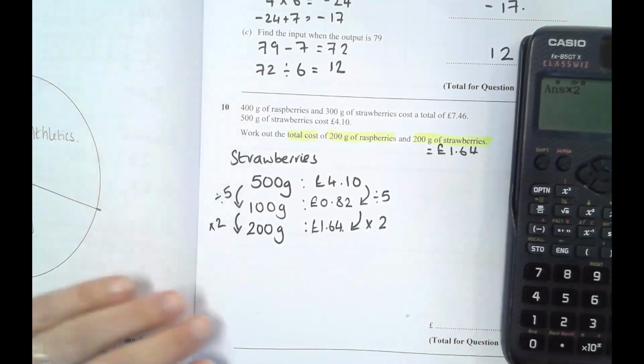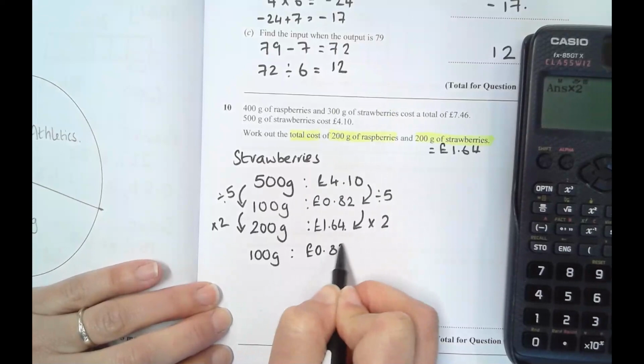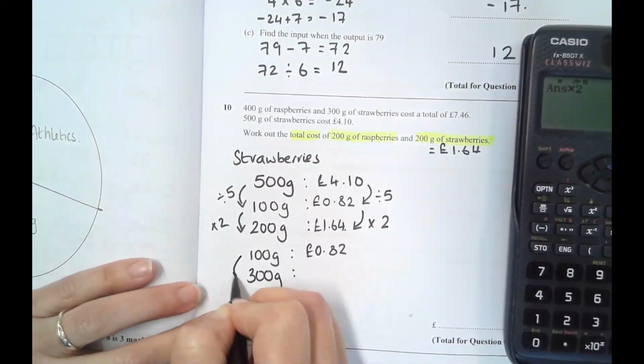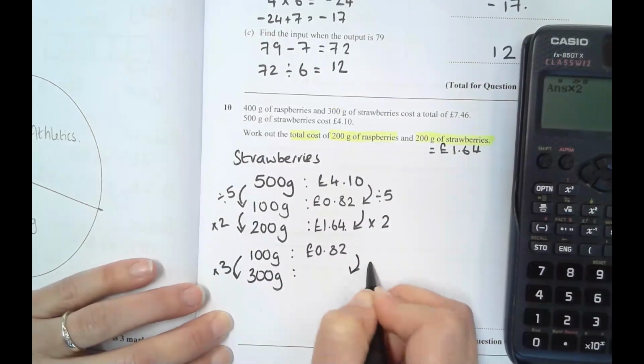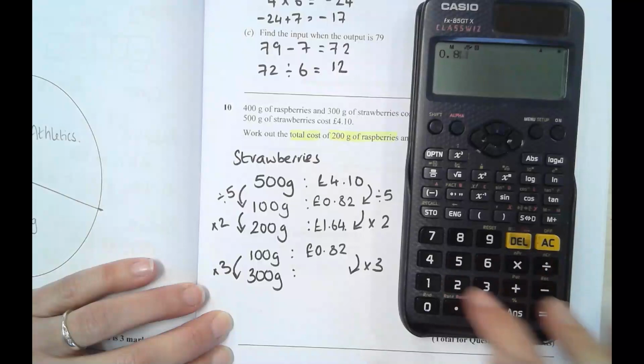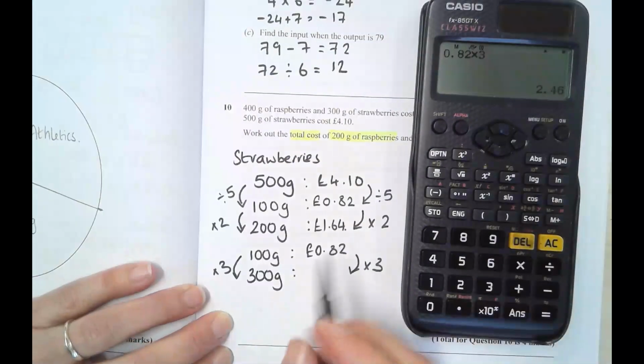raspberries. So if I know 100 grams of strawberries was 82p, then I can calculate 300 grams of strawberries. So I'm just multiplying this one by 3. So I've got 0.82 times 3, which gives me £2.46.